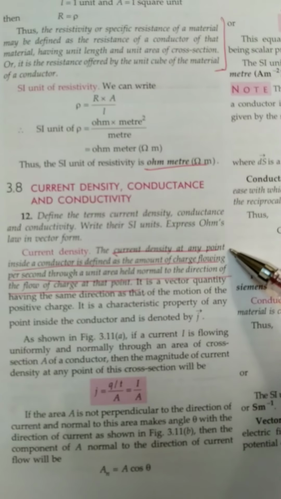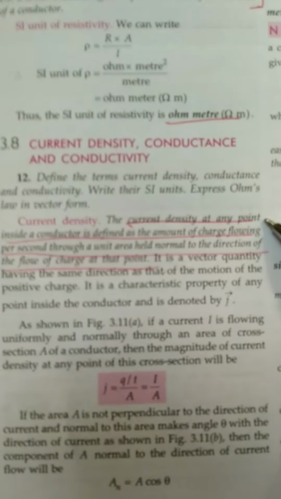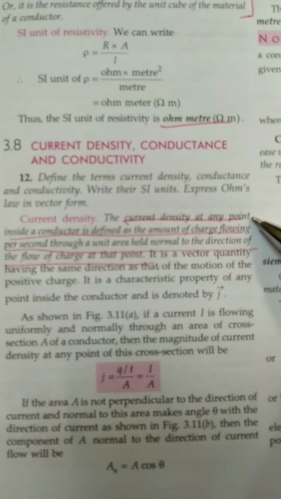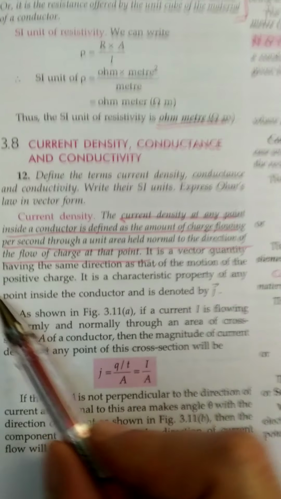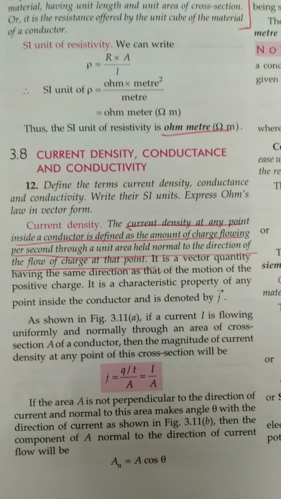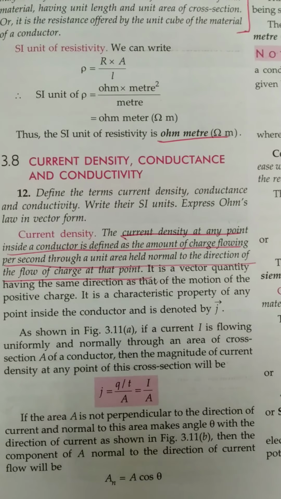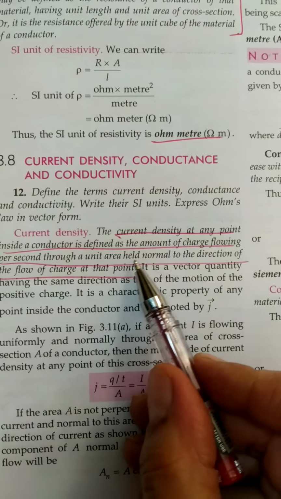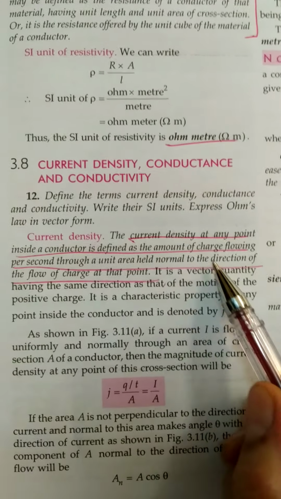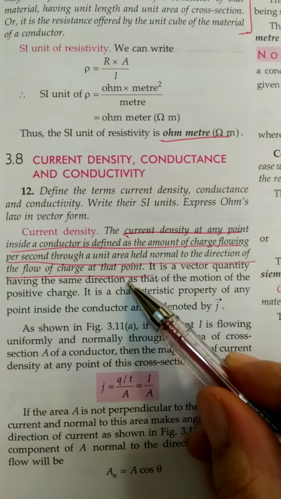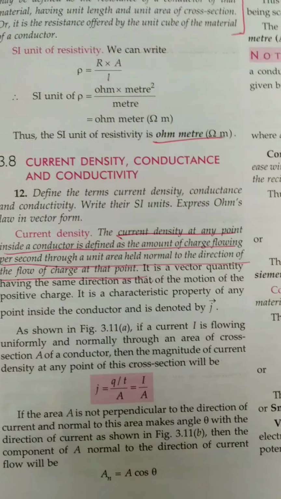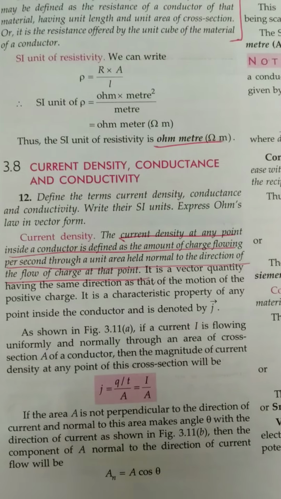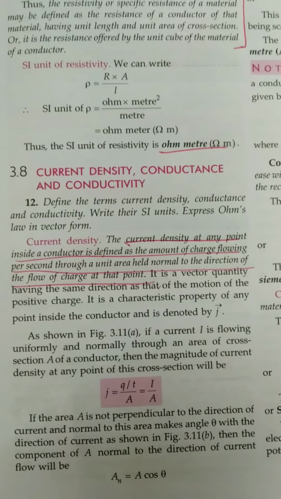The next term is current density. Current density at any point is amount of charge flowing per second. Amount of charge flowing per second is current through a unit area held normal to the direction of flow of charge. This topic is very, very important.